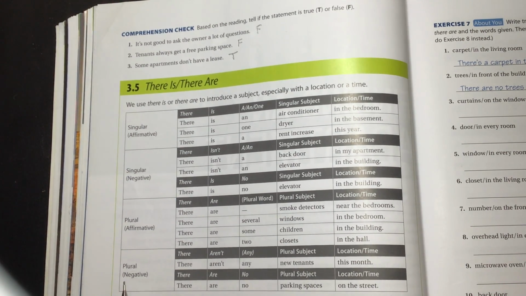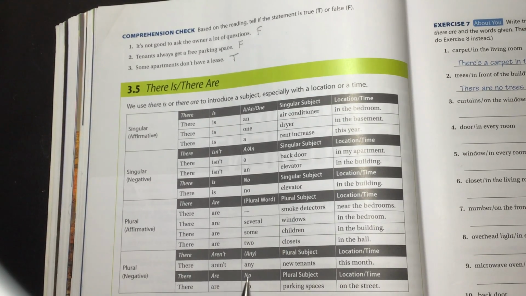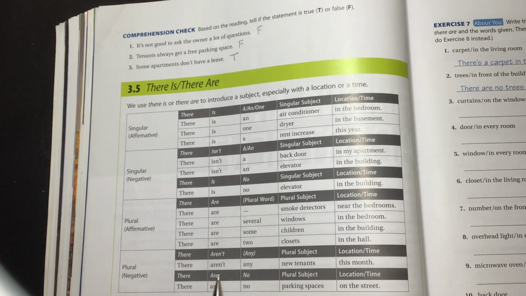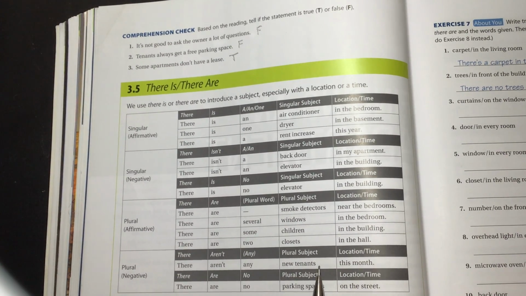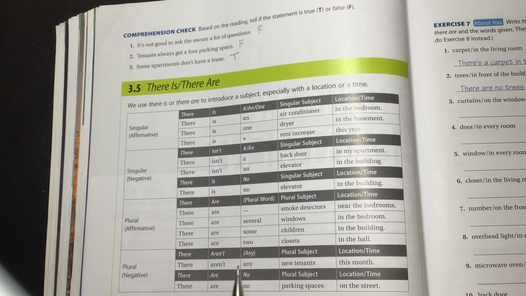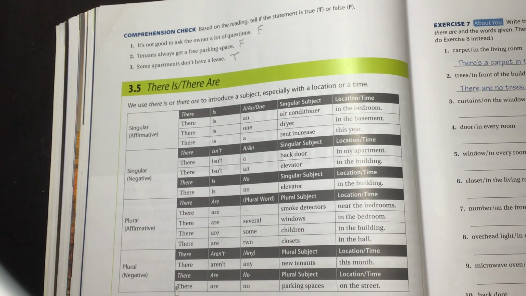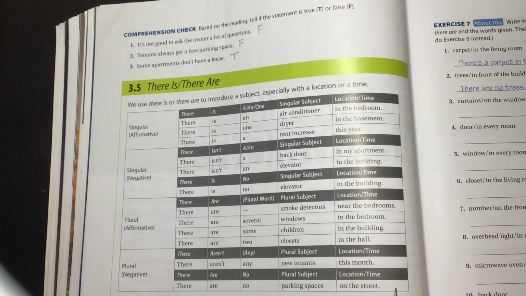And now for the plural negative. There aren't any new tenants this month. We use are not because the subject is plural. There are not or there aren't any new tenants this month. There are no parking spaces on the street.